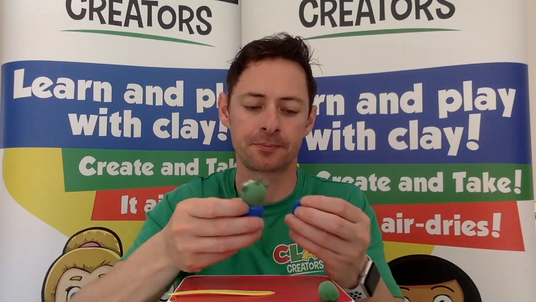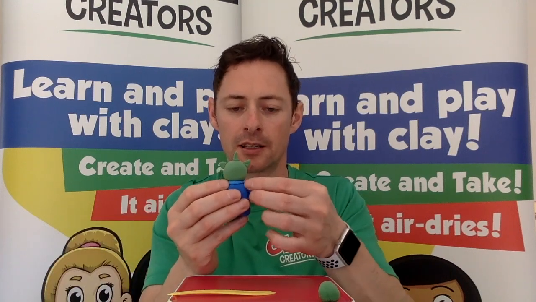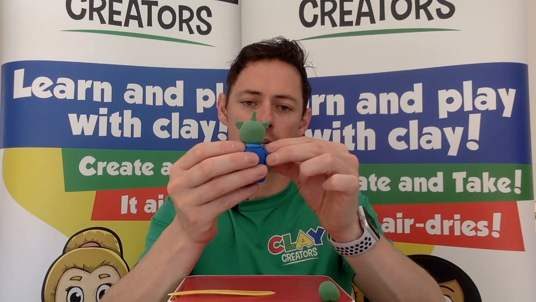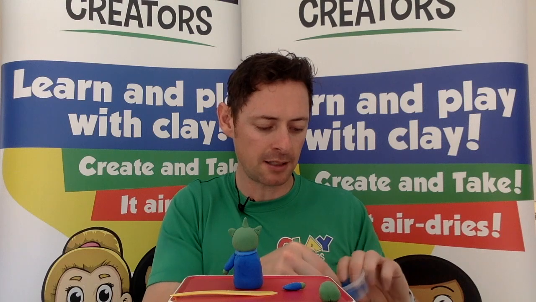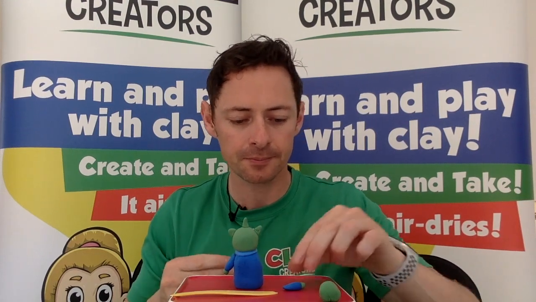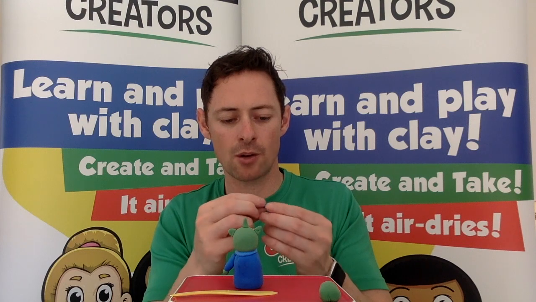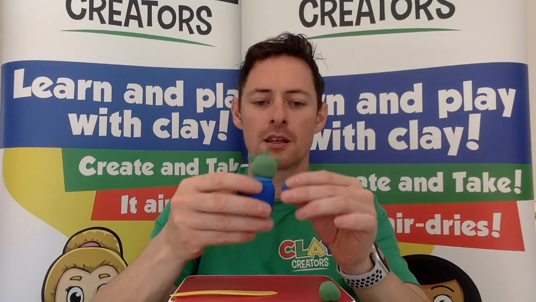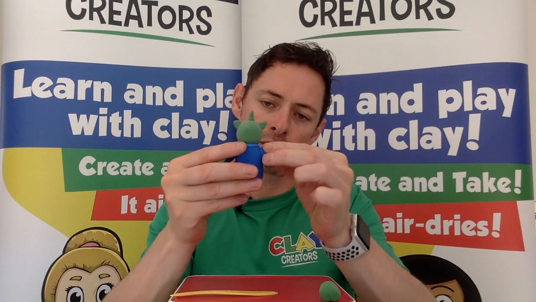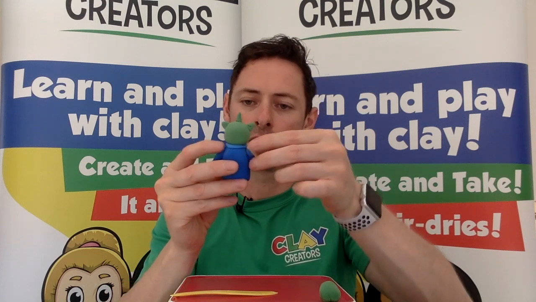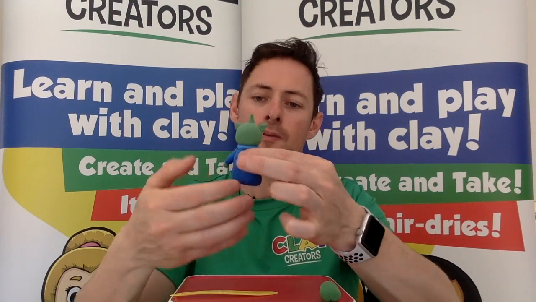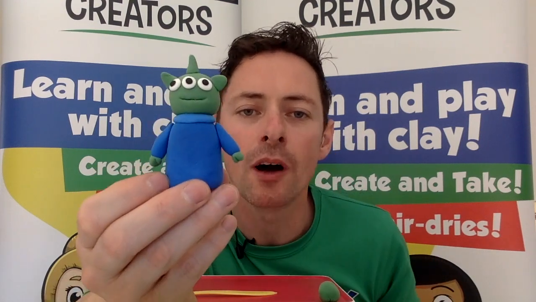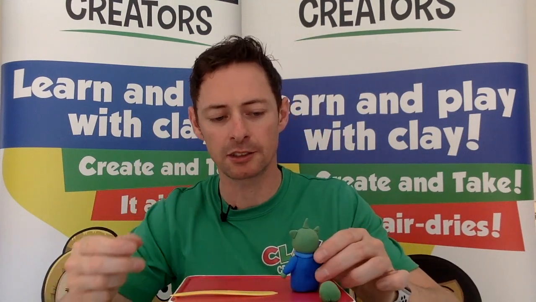Okay, and you can do that whenever you're making a model. I'm hoping this one will stick. No, it won't. So again, I'm going to have to get some more tiny little bit of fresh clay out. The blue clay is drying quickly today. Okay, so I've got my two arms on and I'm ready to go to the next part.